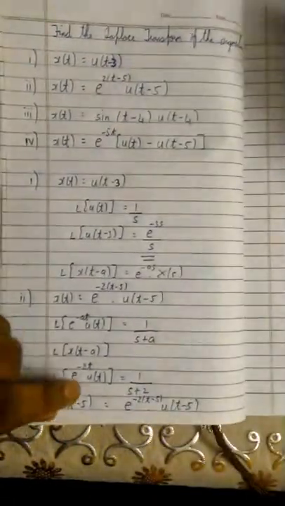So according to the time shifting theorem, the Laplace transform of x of t minus 5 is nothing but e raised to minus 5s into X of s, right?